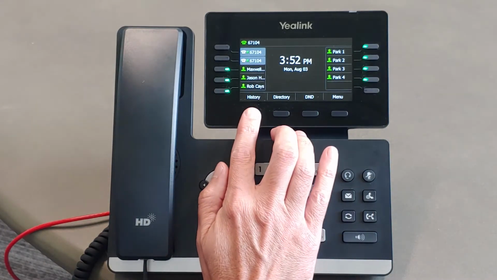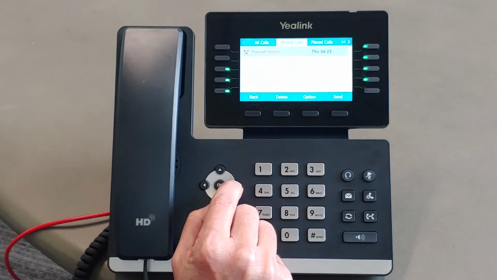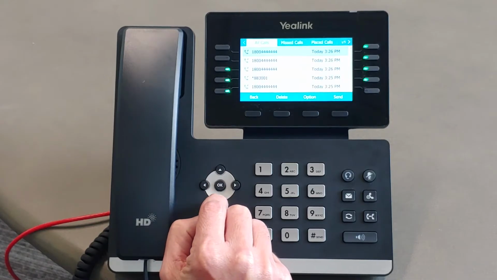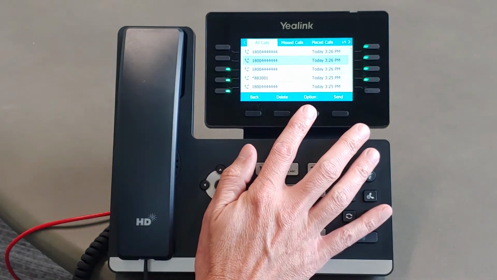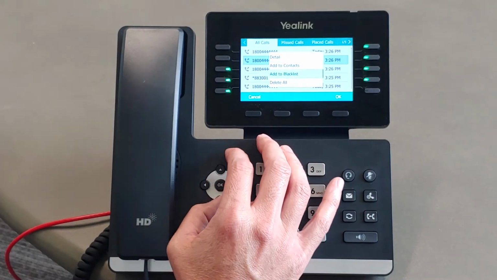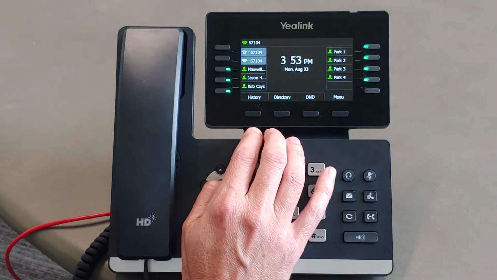History will show all calls, missed calls, placed calls, received calls, and forwarded calls. The option button inside this menu will allow you to add the highlighted contact to your address book, block the person, or delete the entire list. It's not necessary to clear the list. The phone will delete the oldest event when the list becomes full.